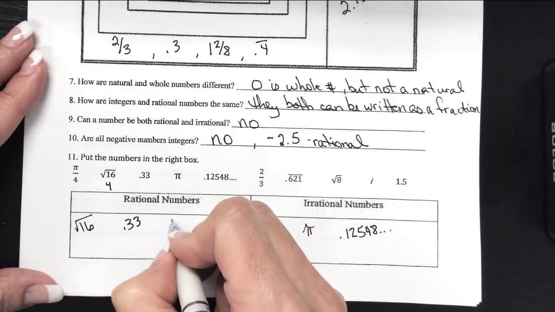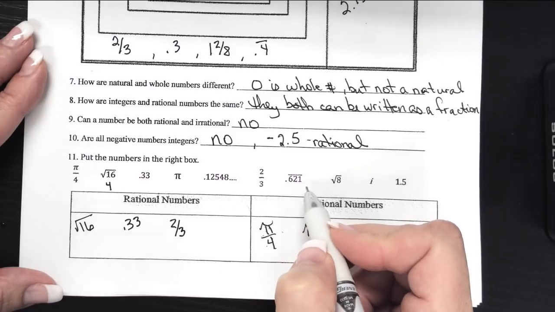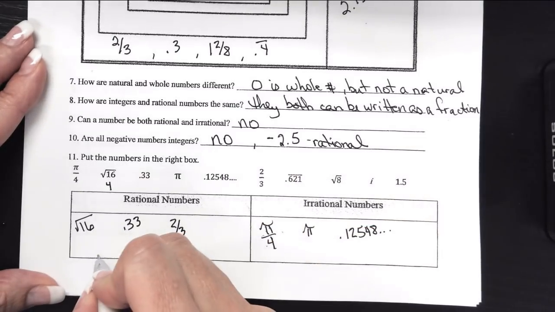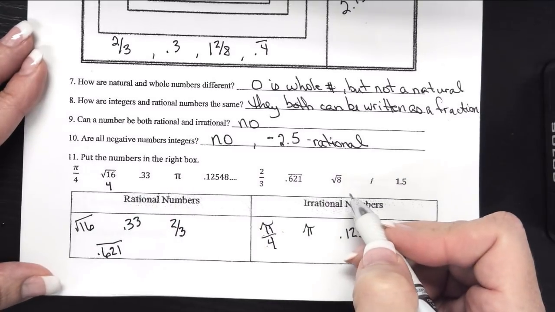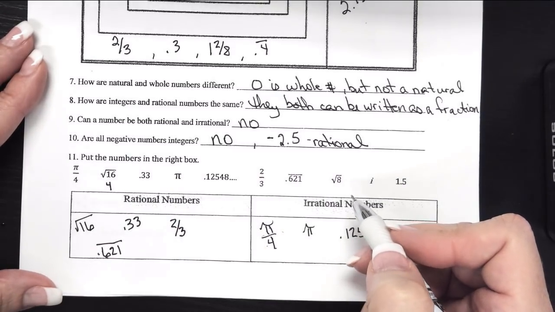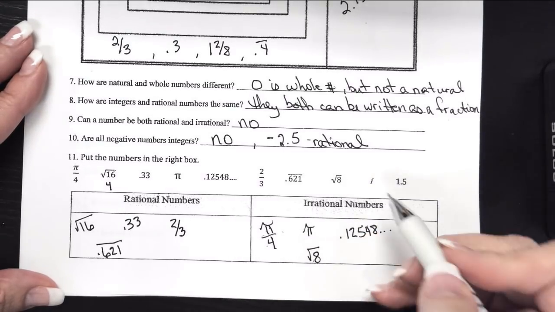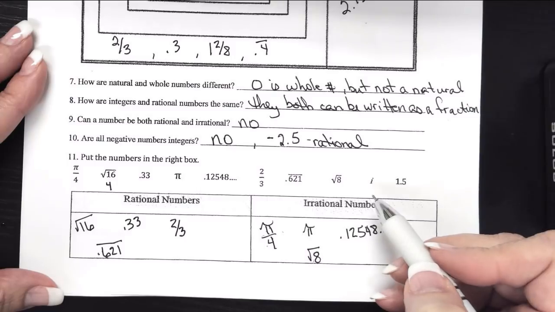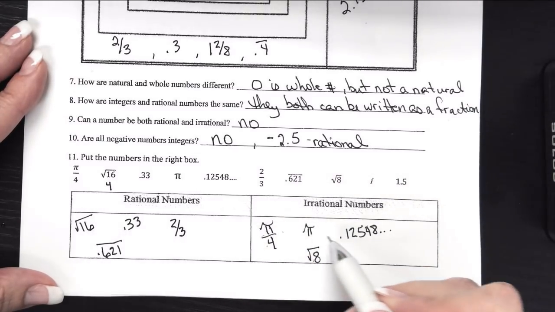2/3, that's a fraction, so you bet that's a rational number. 0.621 repeating, we said repeating is rational. The square root of 8, that's a non-perfect square, so that is irrational. All right, we haven't really talked about that, so we're not going to place that in rational or irrational. We're not going to include that at all.